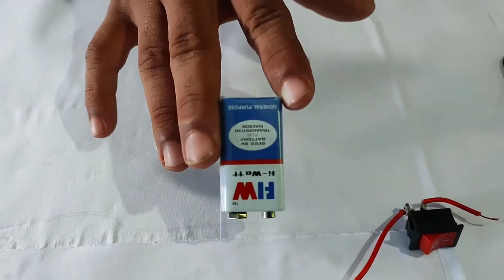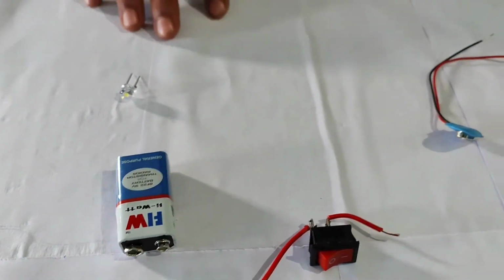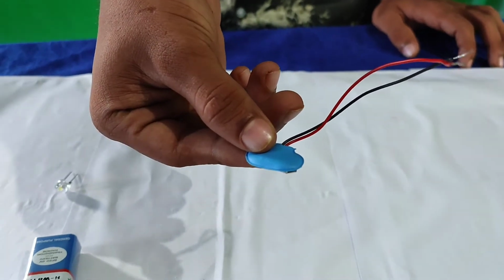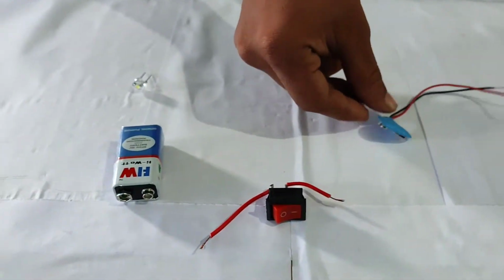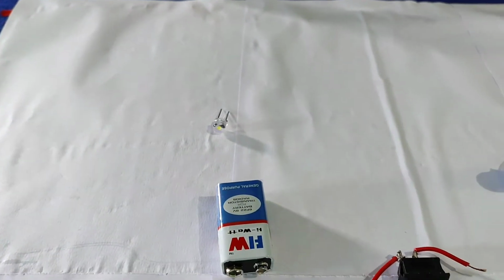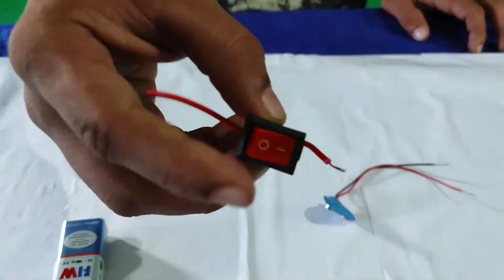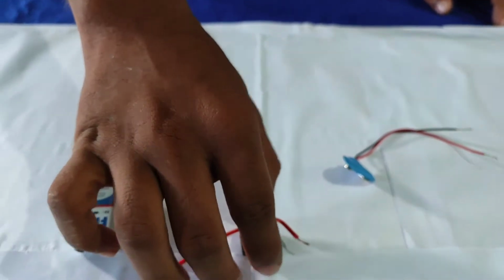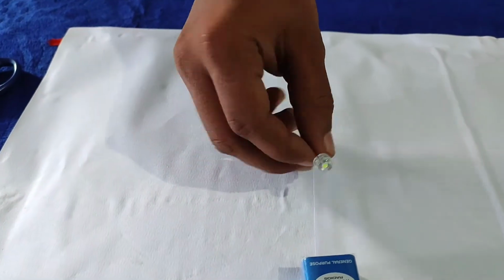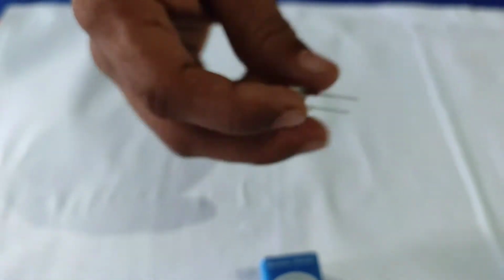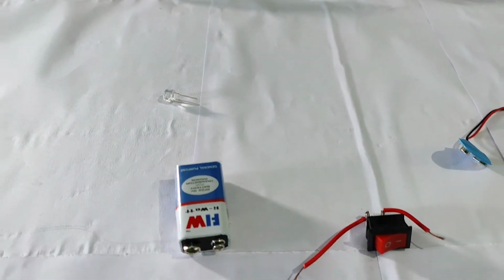The second thing we need is the battery cap, which has two wires, one is live, one is neutral. The third item we need is a switch, which is used for regulating the current. And the last item we need is a resistor or a simple LED. So now we will begin the experiment.